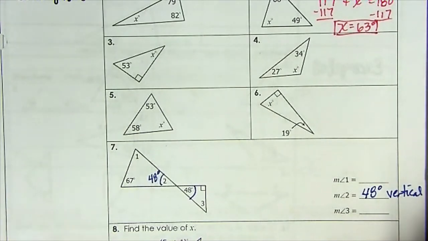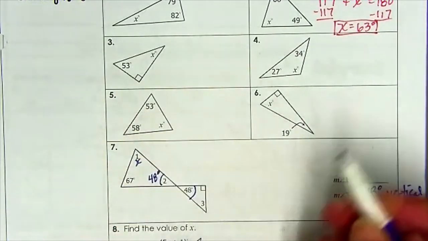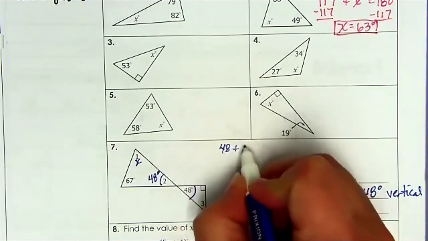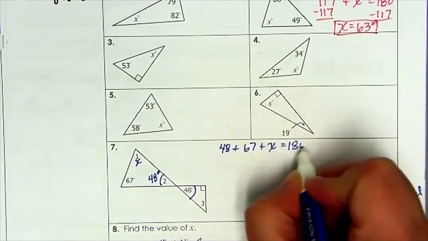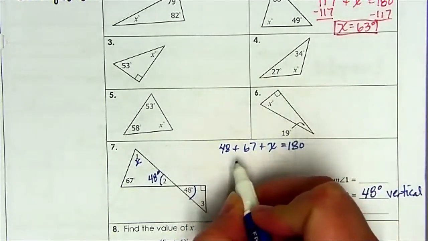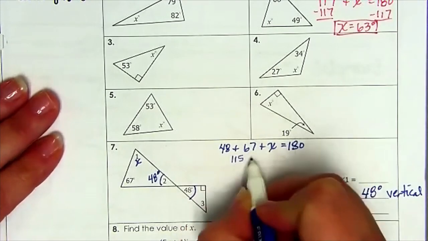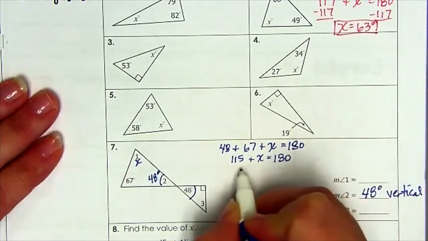So for the measure of angle 1, we're going to make this one X. So we're going to have 48 plus 67 plus X equals 180. 48 plus 67 is 115 plus X equals 180.